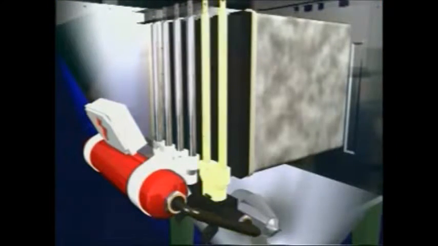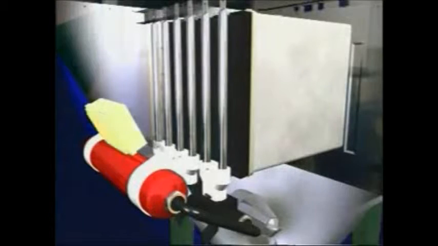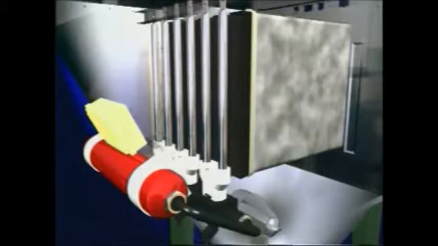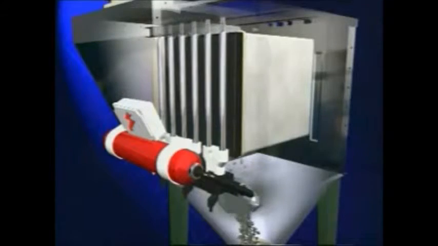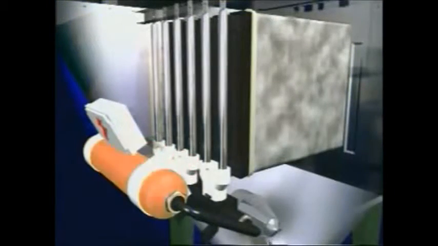The timer activates the valves at predetermined intervals on a continuous cycle. A short burst of compressed air is released and injected by the jet tube into the filter pad. This causes a brief controlled inflation of the pad to dislodge the accumulated dust cake into the collection facility.